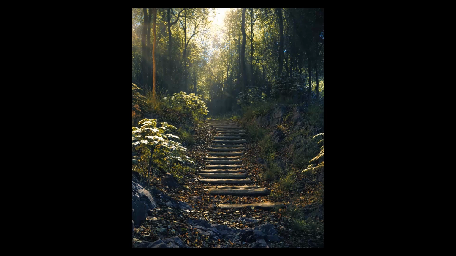This one is called Up, and we've got a nice stone-looking staircase winding through the woods. Some leaves on the ground here, and foliage scattered around, and this nice light coming in from above. There are some pretty cool techniques in this one, and we're going to start by building out our little stairs here. So let's jump right in.